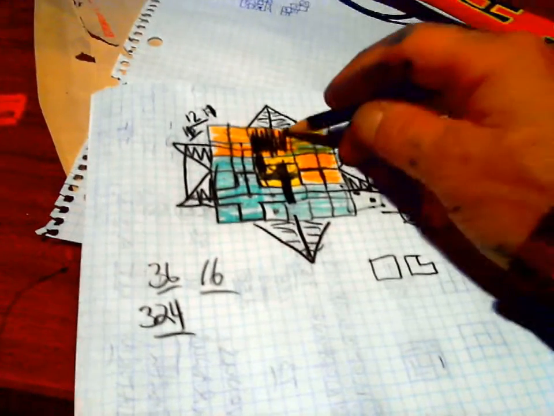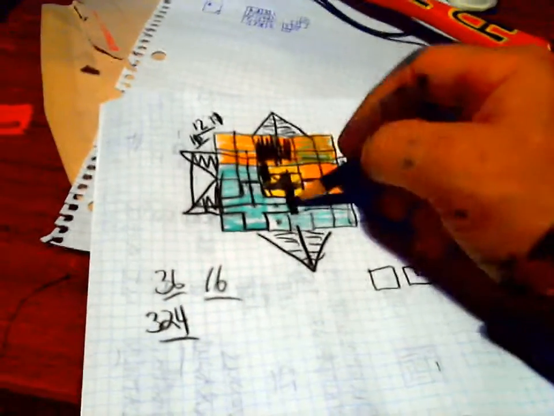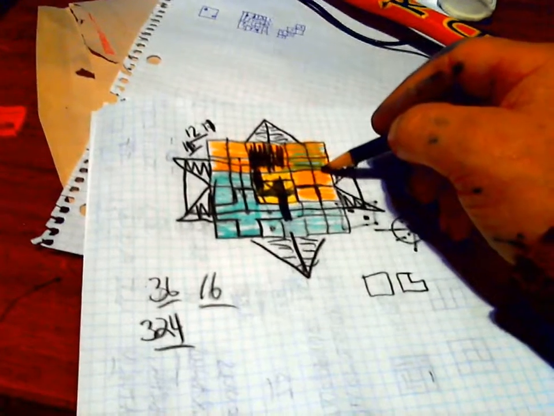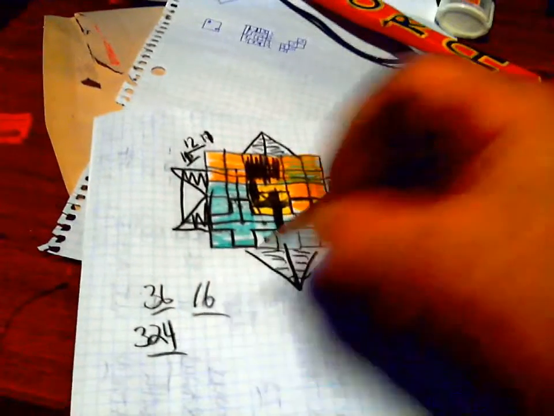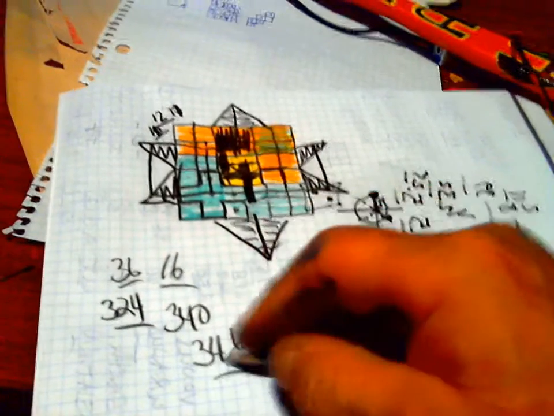3, 1, 2, 3 is 12. 12, 12 is 36, and 36, 36, 36, 36, 108. 108, yes, I do get 324. And this is the description of the Twin Towers. I get 324, and 16 is 340, becomes 346.